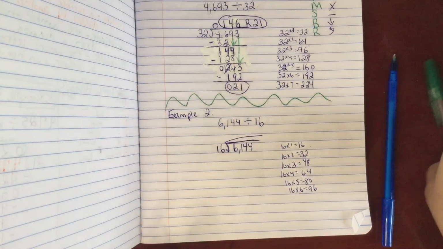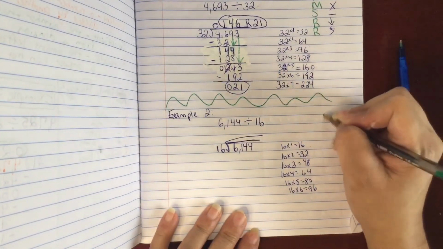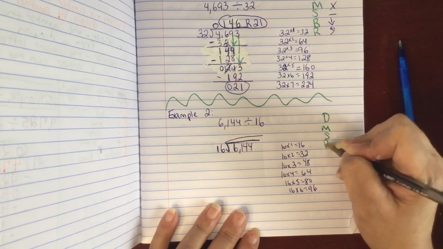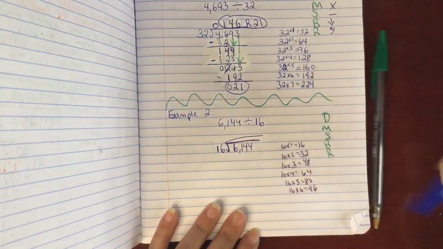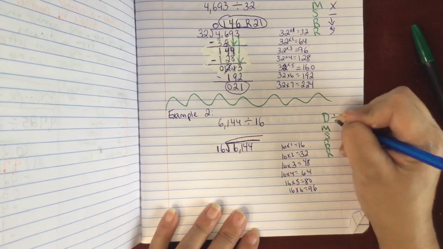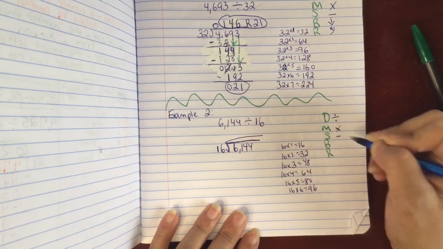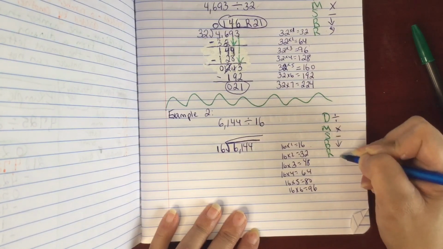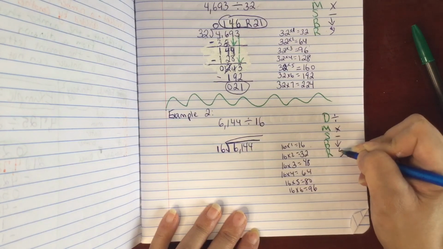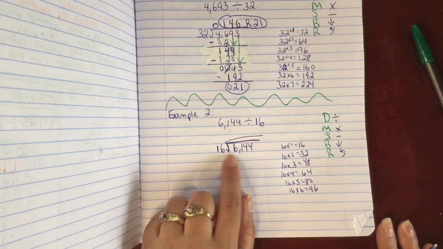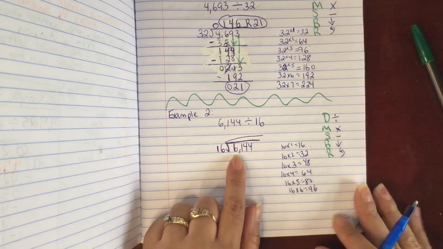Okay, and don't forget your strategy. Dad, mom, sister, brother, rover. D for dad is to divide, multiply for mom, sister subtract, brother bring down, rover repeat, or remainder. Okay, so now we're dividing. Can 16 be divided into 6? No, right? It's too small.